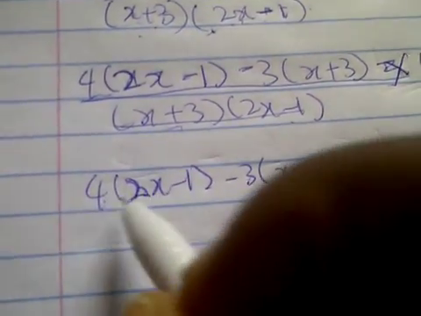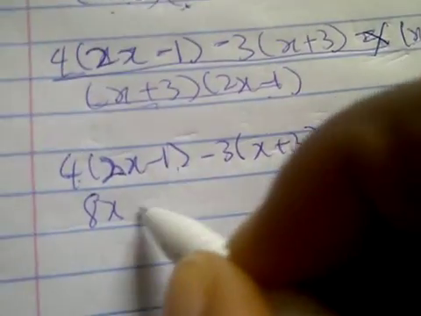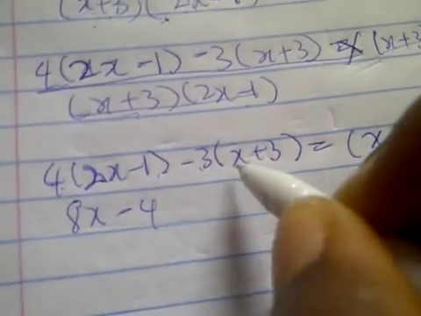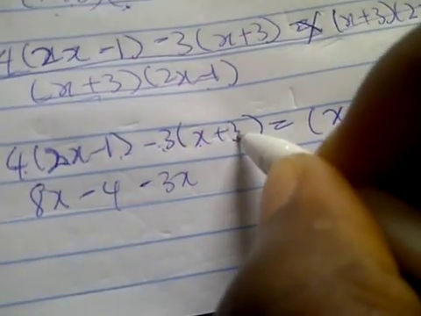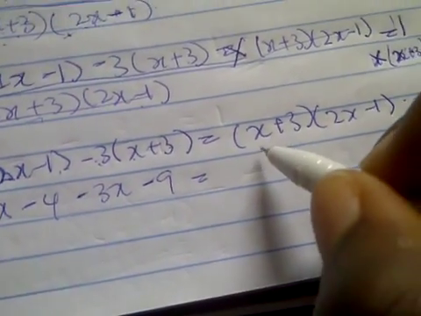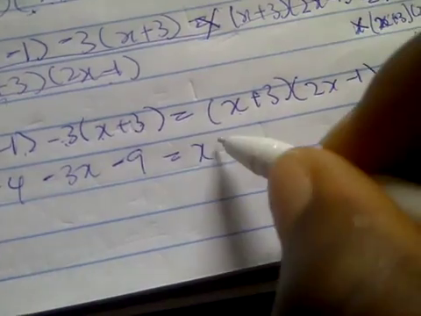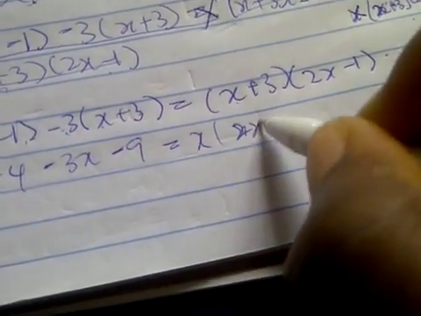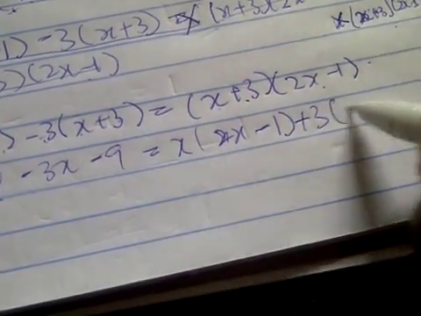Multiplying, we have 4 times 2x is 8x, 4 times minus 1 is minus 4, minus 3 times x is minus 3x, minus 3 times plus 3 is minus 9, equal to, now for this one we just break it down, x will multiply everything in 2x minus 1, and plus 3 will multiply everything in 2x minus 1.